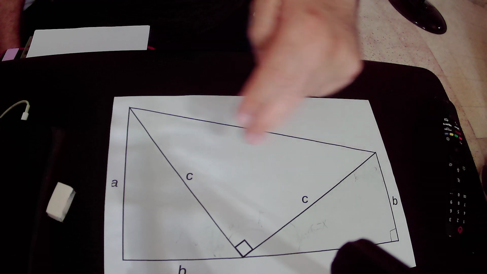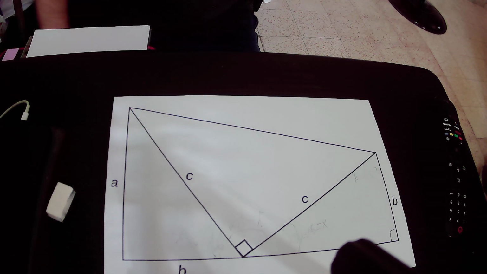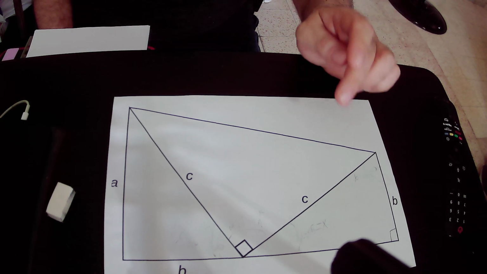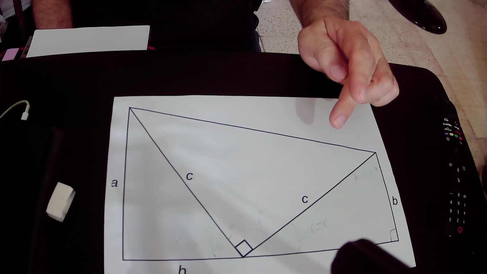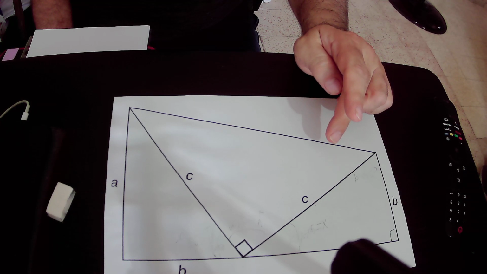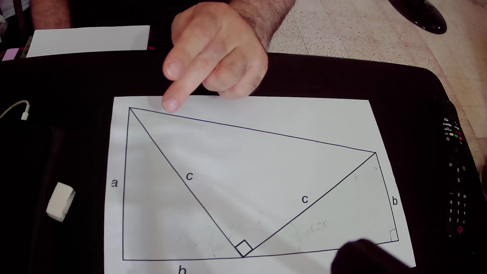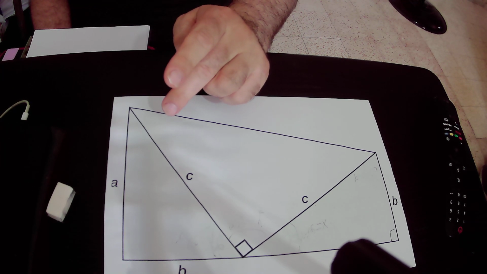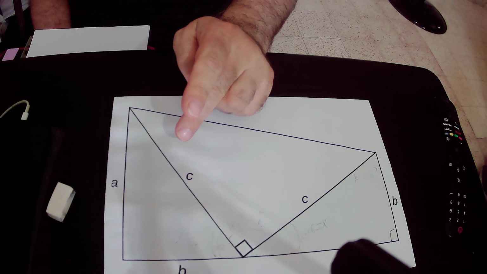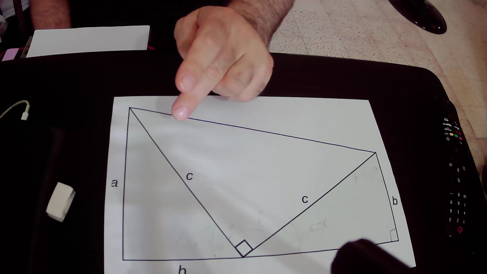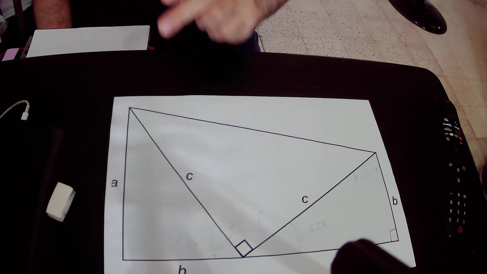the right triangle coincides with the left triangle, and from that we can deduce that if in the right triangle this side is side C, then in the left triangle this side must also be C, because of the rule of corresponding sides in coinciding triangles.